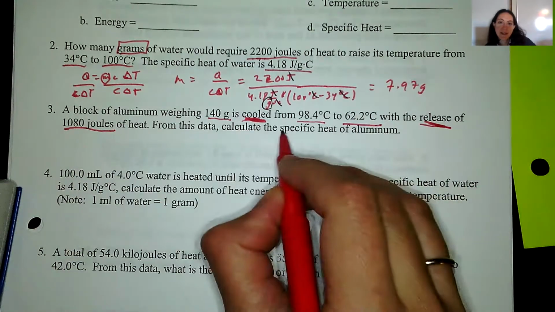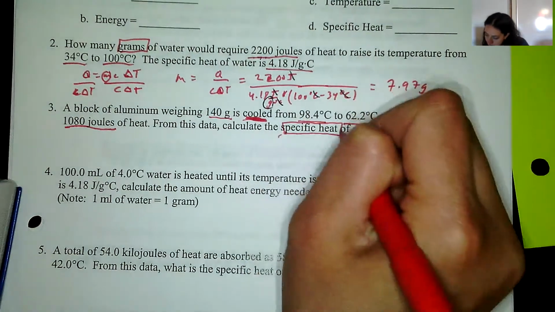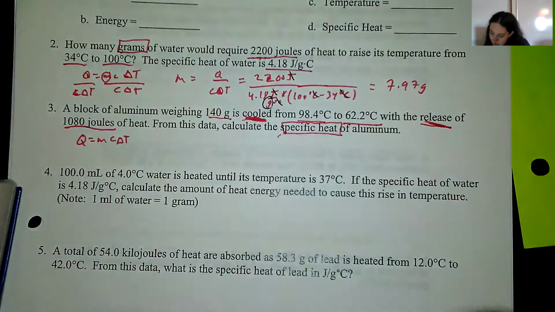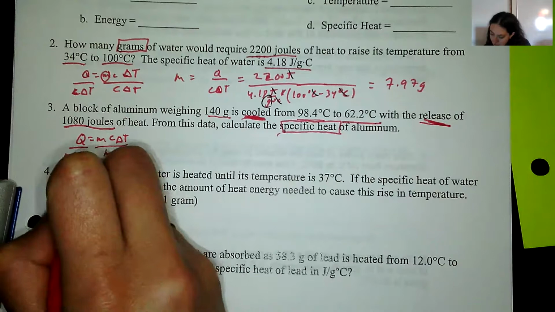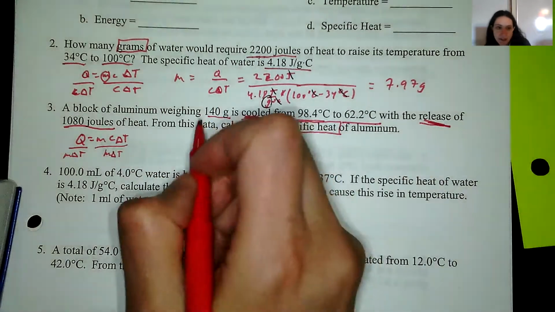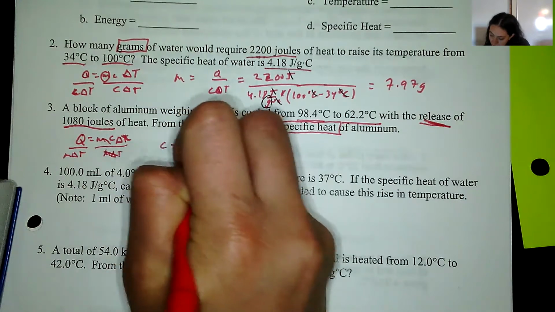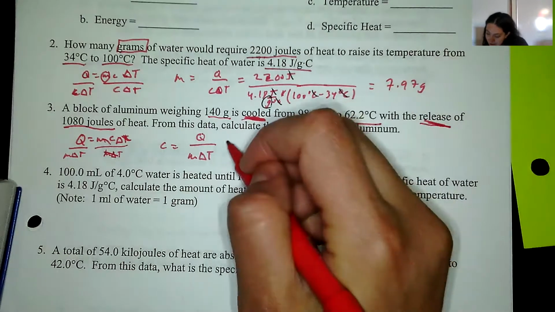From this data, calculate the specific heat of aluminum. Okay, so that's what we're solving. So Q, MCAT. We're solving for C. There's only so many options of things you can solve for. So that would be C is equal to Q over M delta T, Q mat, I guess.